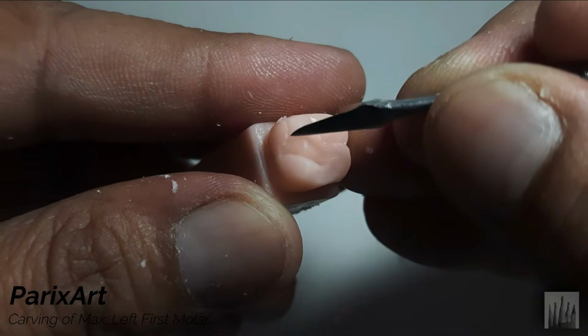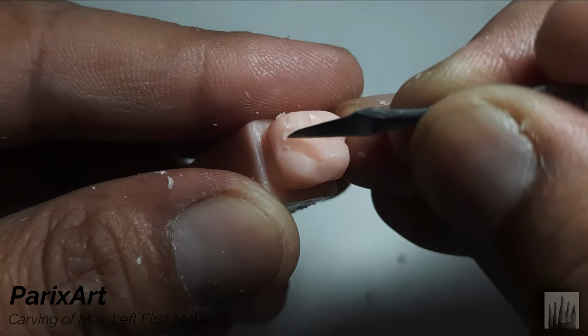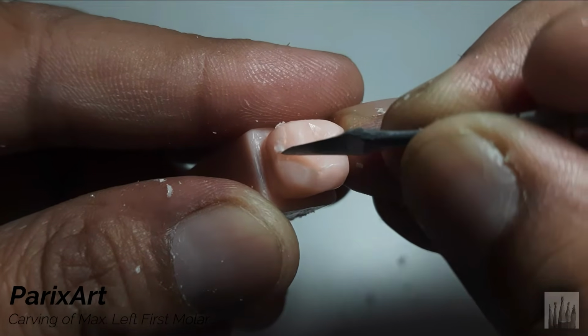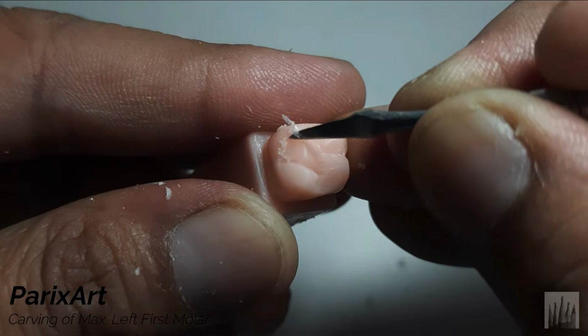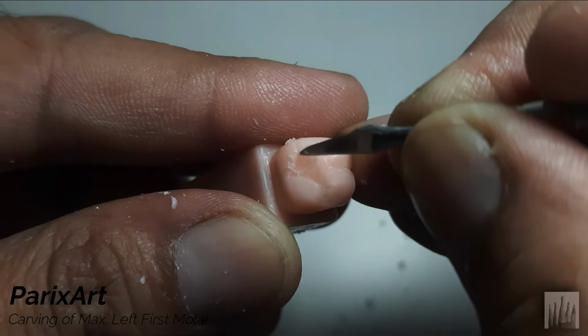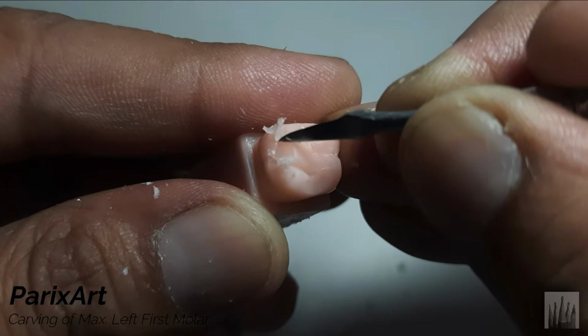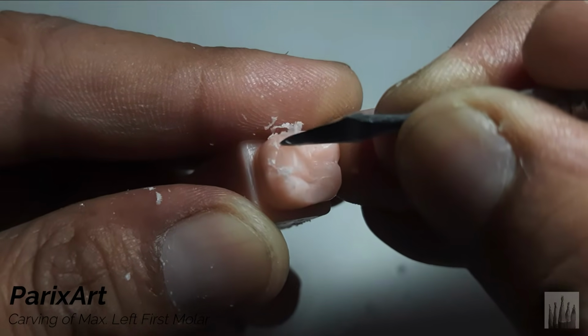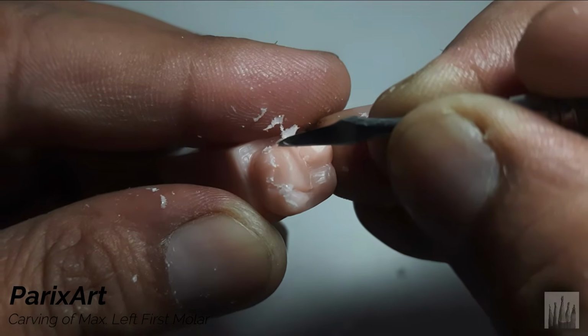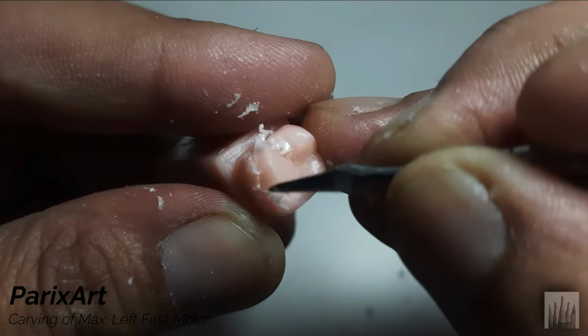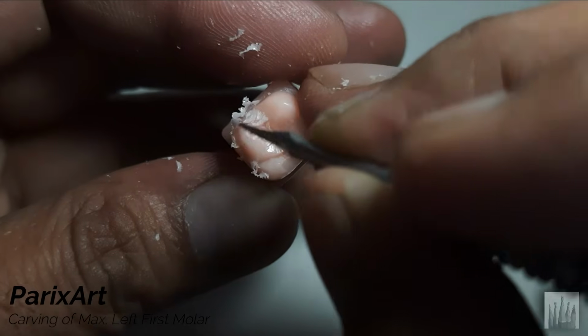So now carve following the slope of the cusp along the marked groove and make it angled till the cusp ridge. Follow this curvature.